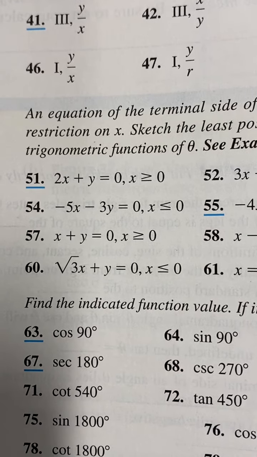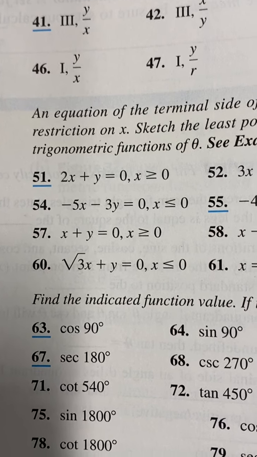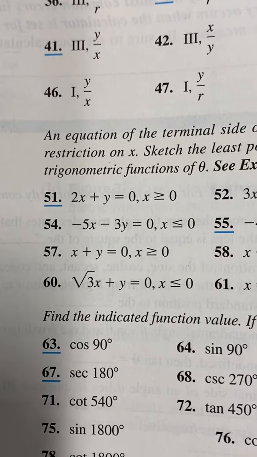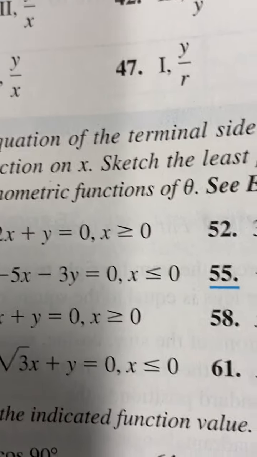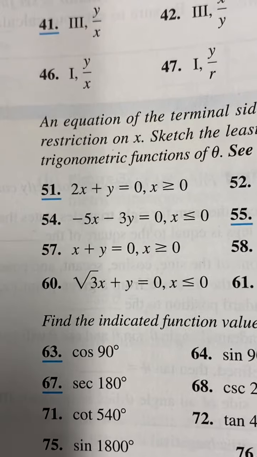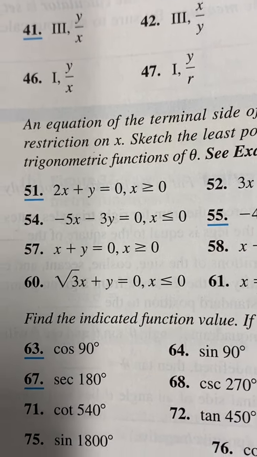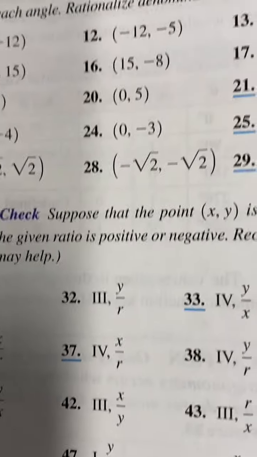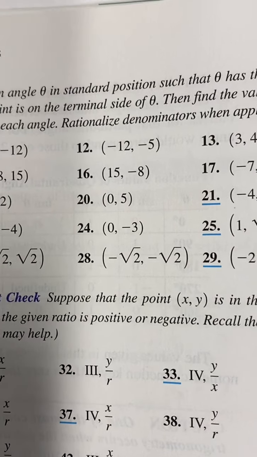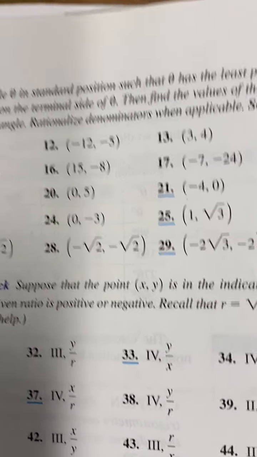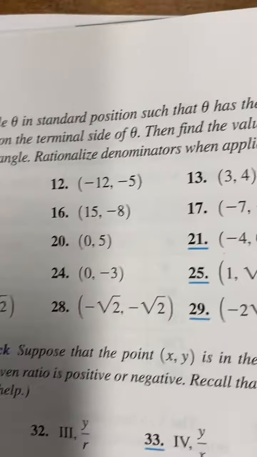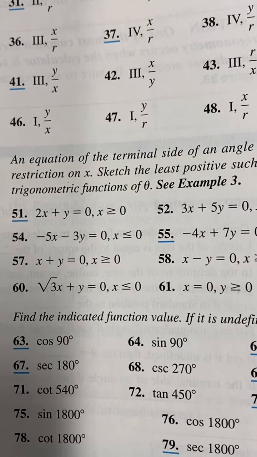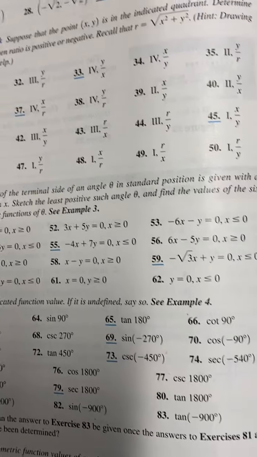Back in algebra, you find a point by choosing an x value, plugging it in, and getting a y value. So on 51, you're going to pick an x value that is greater than 0, since it says greater than 0, plug that into 2x plus y equals 0, get a y value, then you have an ordered pair, and it's exactly the same process as what we just did in the previous example. So if you can do the previous example, which is number 12, there's just one little algebra step to do problems 51 through 62.